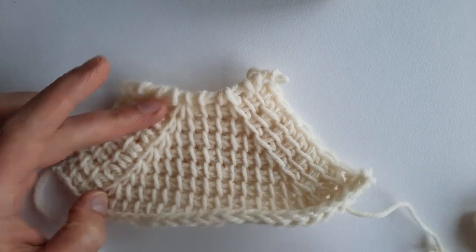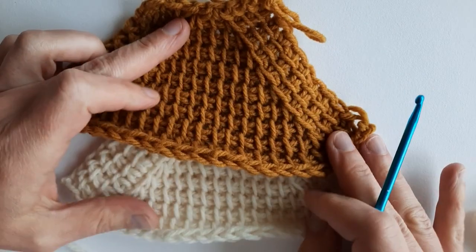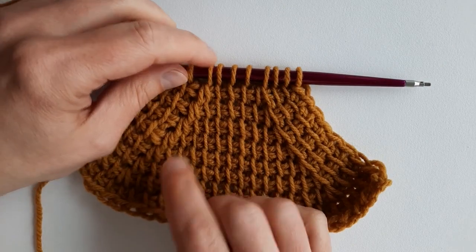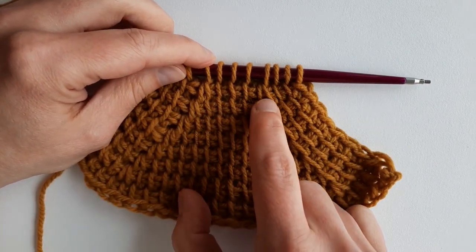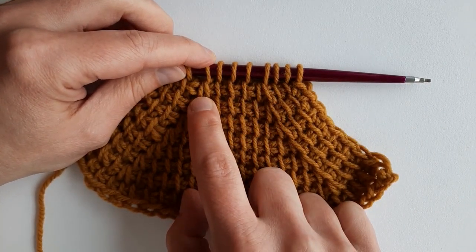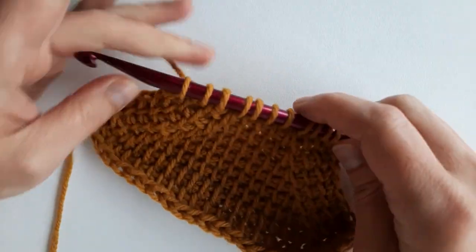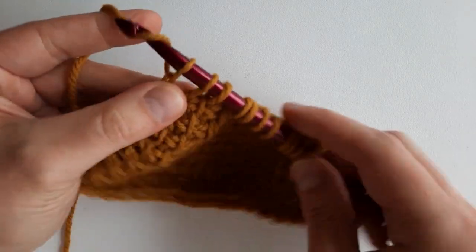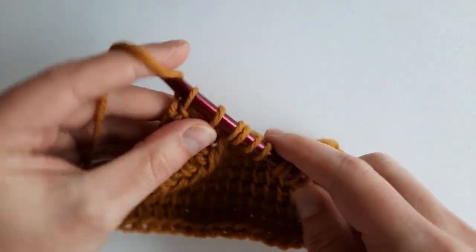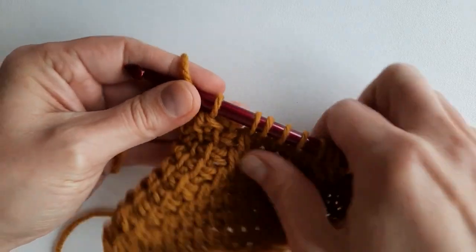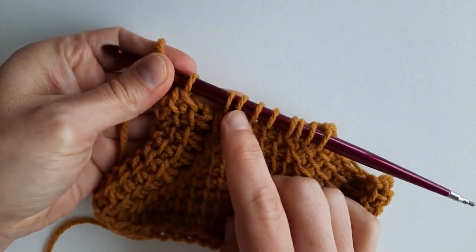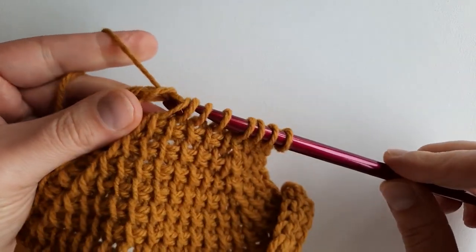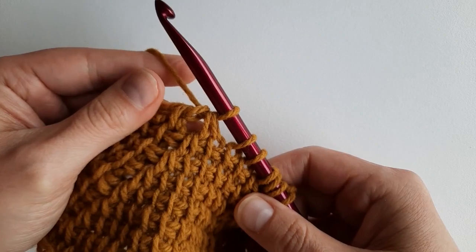I'm going to show you how to make these two types of decreases. I make them on the return pass. Basically, I close a few more loops together on the return pass. So I start with one chain, then yarn over, pull through two, yarn over, pull through two to close my simple stitches. Here for the decrease, I will close these three loops together. So yarn over, pull through three. That's for the decrease.